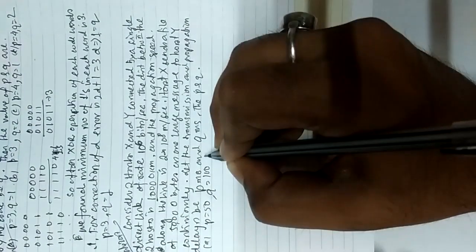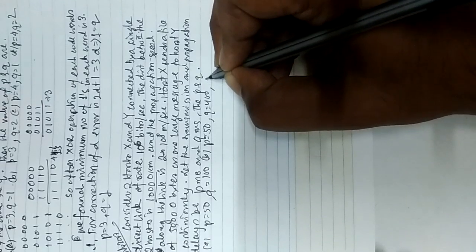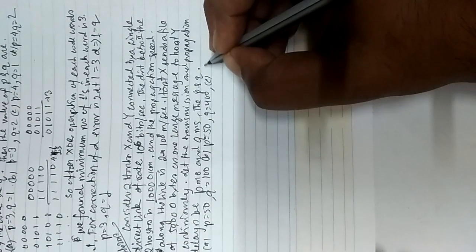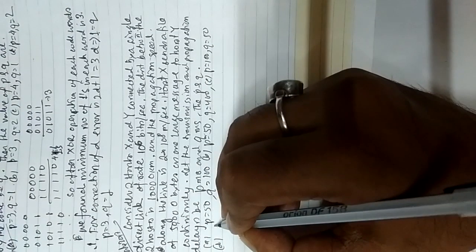Okay, then find P and Q, and it is given that option A P50 Q100, option B P50 Q400, option C P100 Q50, and option D P400 Q50.